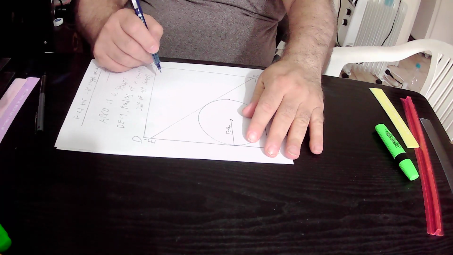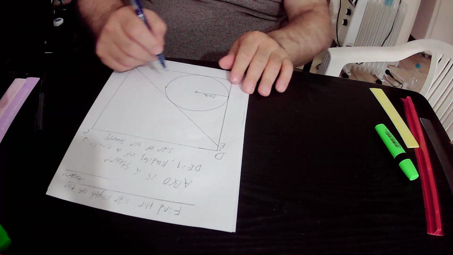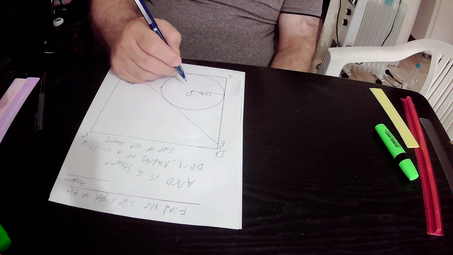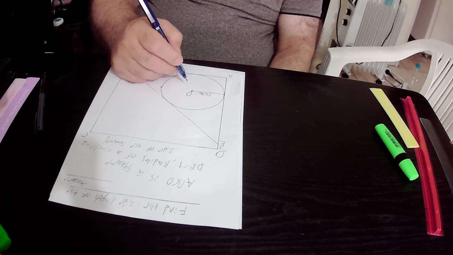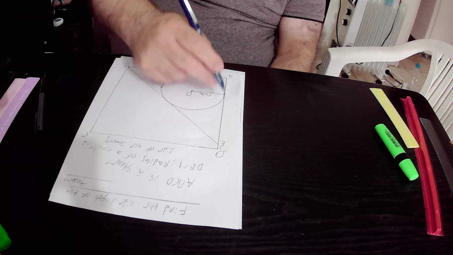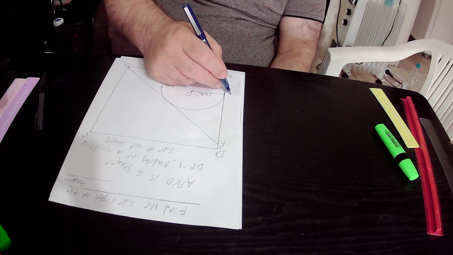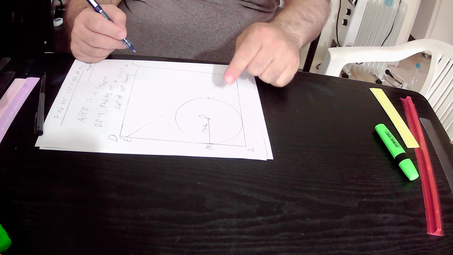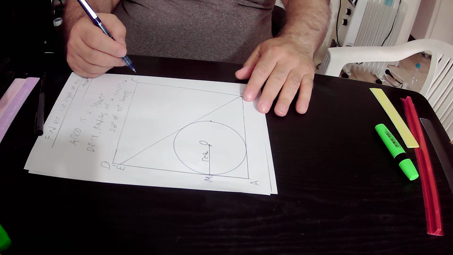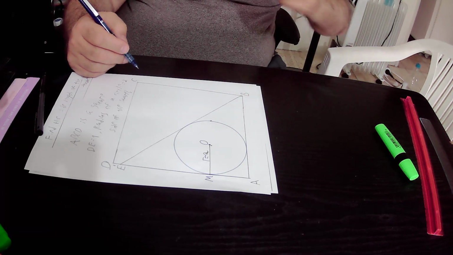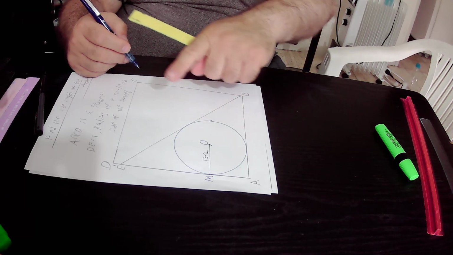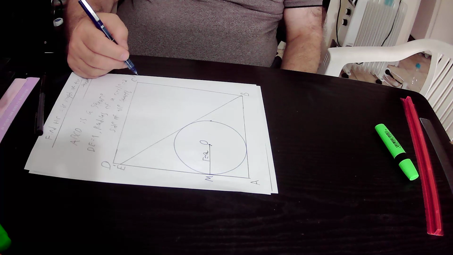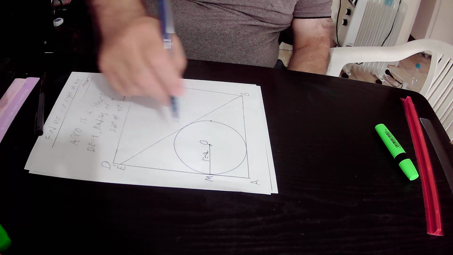So the radius of this circle equals 2 units, and we define the center of this circle as point O, and the point of tangency of tangent AD with this circle as point M. Here we have the radius OM drawn to the point of tangency, and whenever you have a radius drawn to the point of tangency, then the tangent AD will be perpendicular to the radius MO.